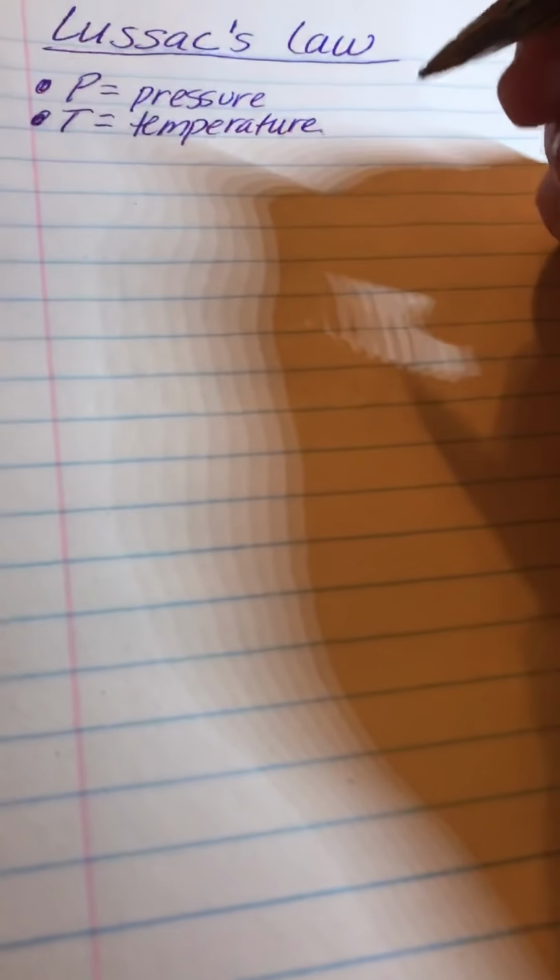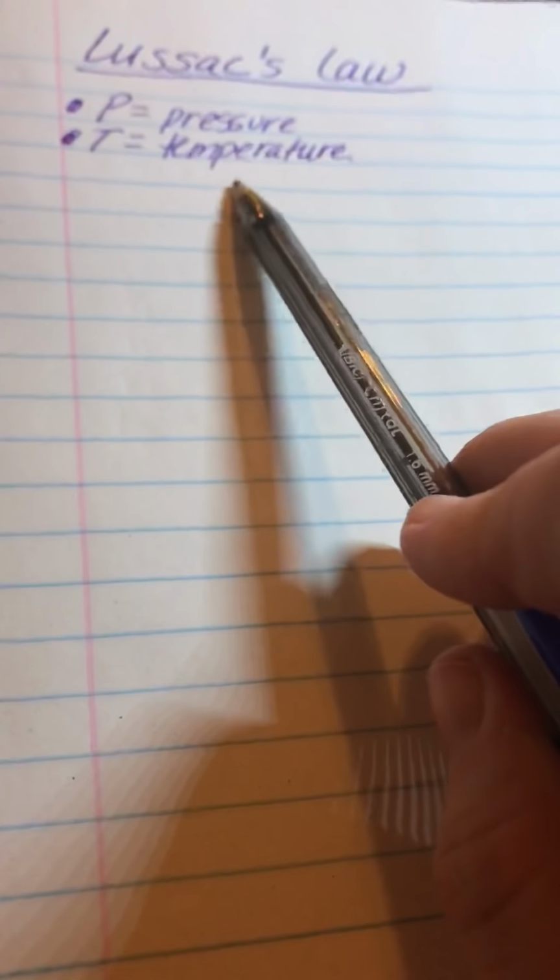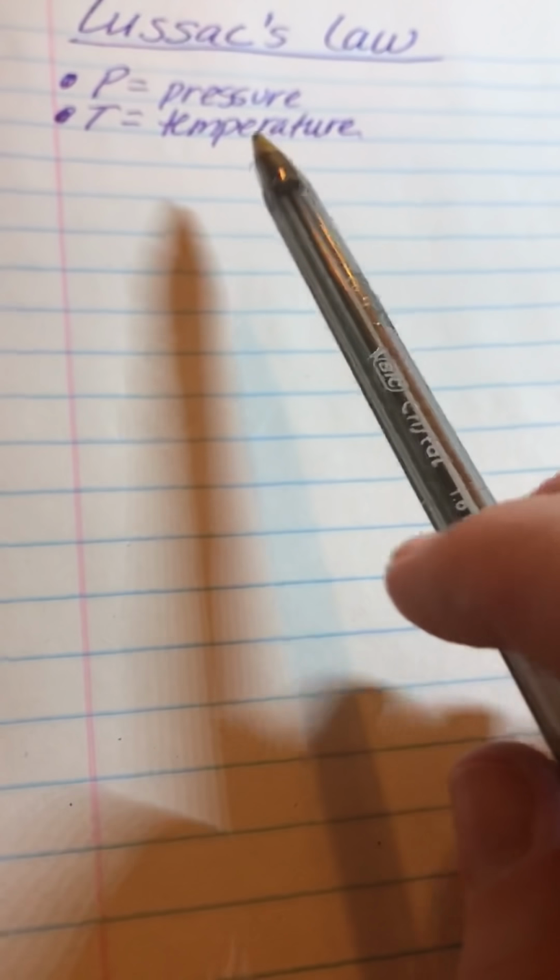Alright, the last gas law we have for our foldable is Lussac's law. Basically we're looking at pressure. We've already looked at that with our other ones. Again, ATMs, millimeters of mercury, right? And the other focus is temperature. Again, making sure that you remember that this has to be in Kelvin. So we'll have to add 273 to get that into the correct units.